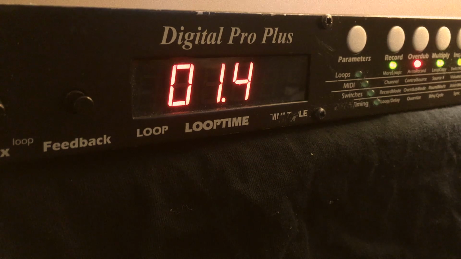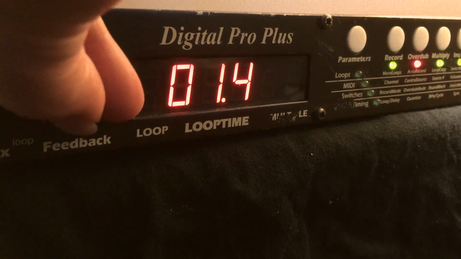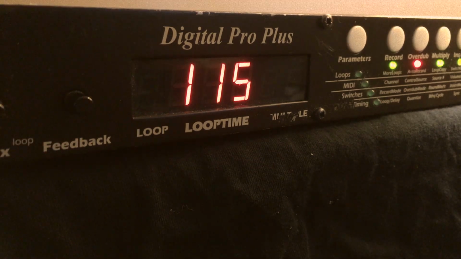Whereas if I start using feedback, the old layers are going to decay. But the new layers come in at a fuller volume.